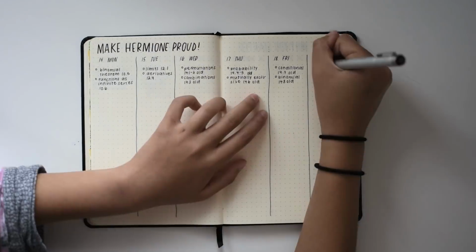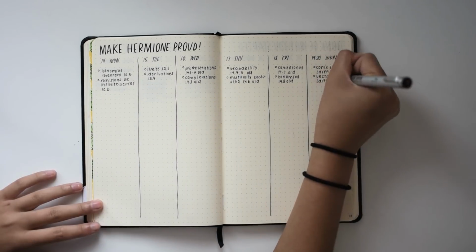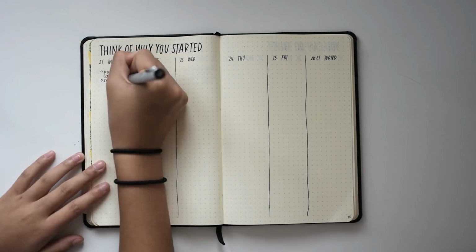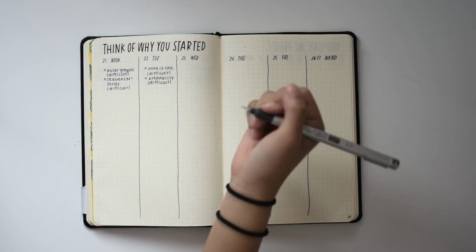Step 7 is actually studying, which is really up to you and your own personal learning style. I'll link a video about my top 10 studying techniques in the card if you'd like some tips.